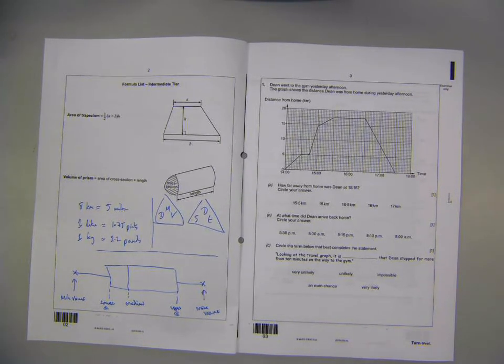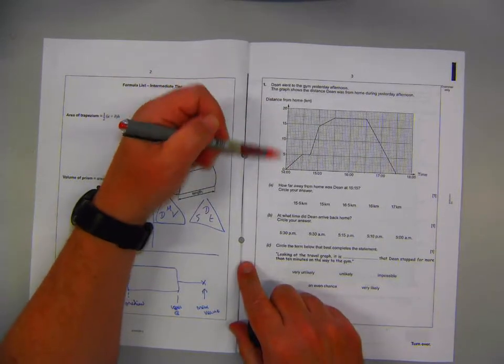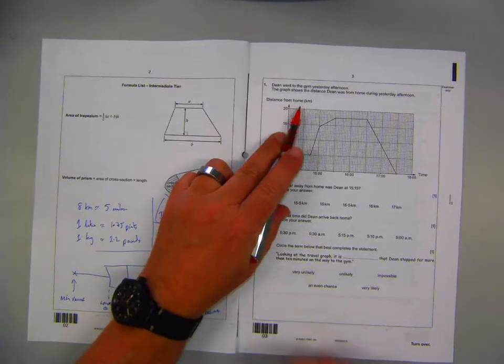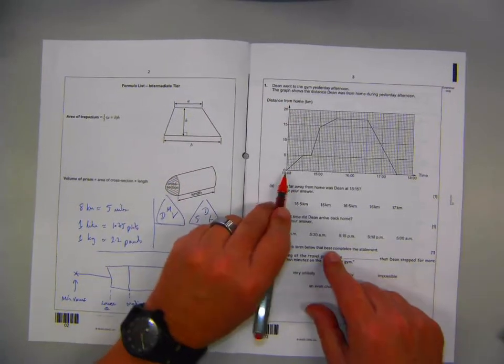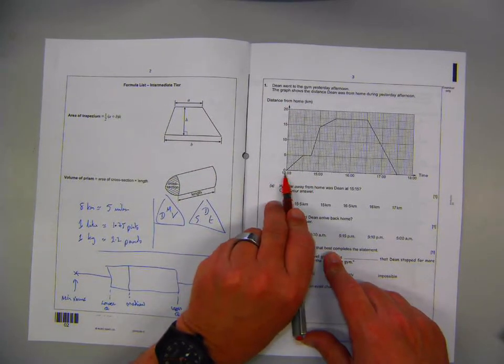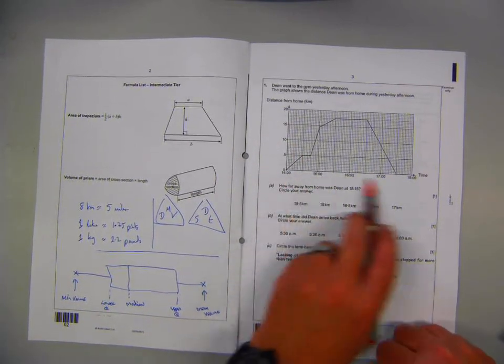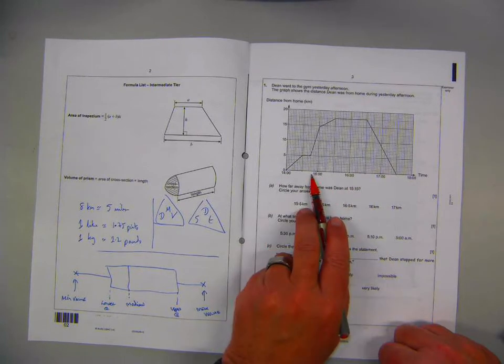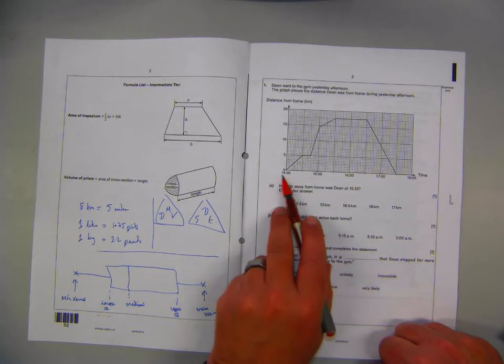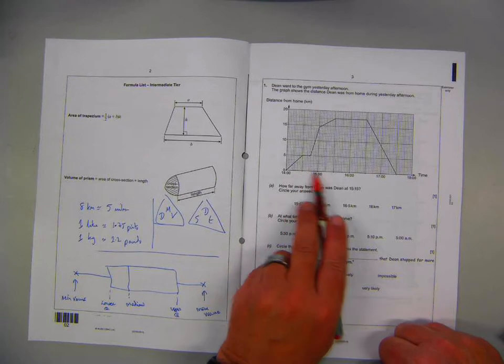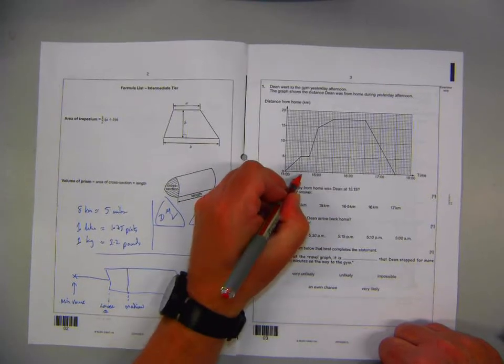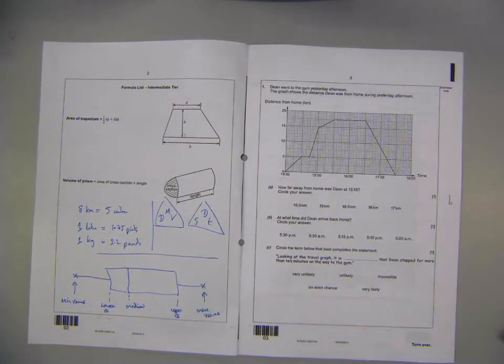Question 1. Dean went to the gym yesterday afternoon. The graph shows the distance Dean was from home during yesterday afternoon. So we can see here the vertical axis is the distance from home. When he's 0 kilometres from home, he's at home, and then as you move up, he's further away from home. Across the bottom, the horizontal axis, you've got time. I can see that 2 of those large squares is an hour, so that's going to be 30 minutes, and we can work out what we need to from there.